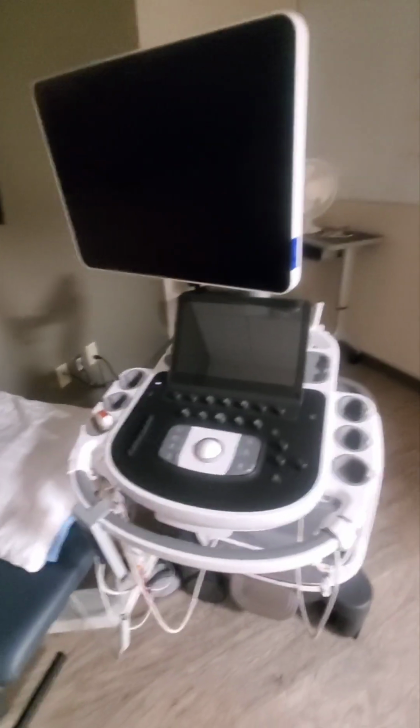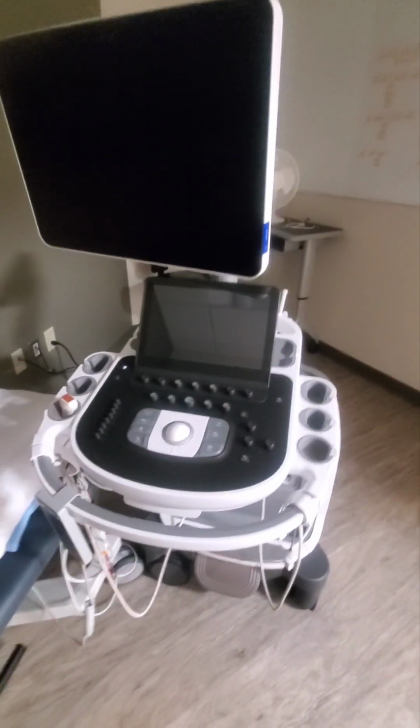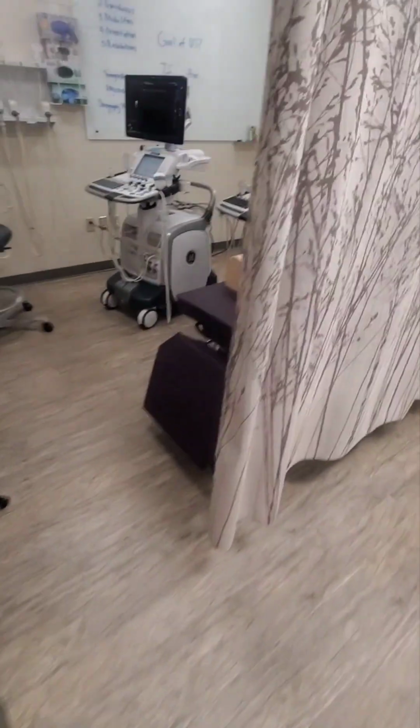Now, everything that you learn in physics is going to apply to every machine that you work on to some degree, even if you don't necessarily have to worry about changing a setting anymore on a more advanced machine.